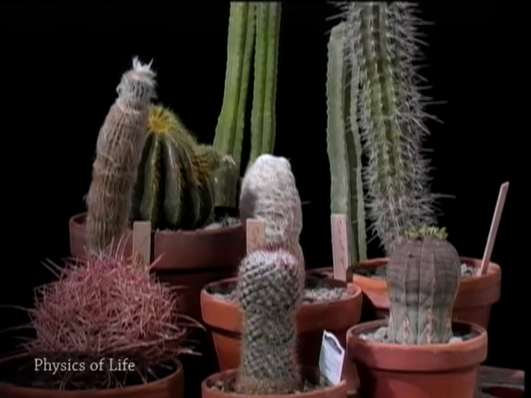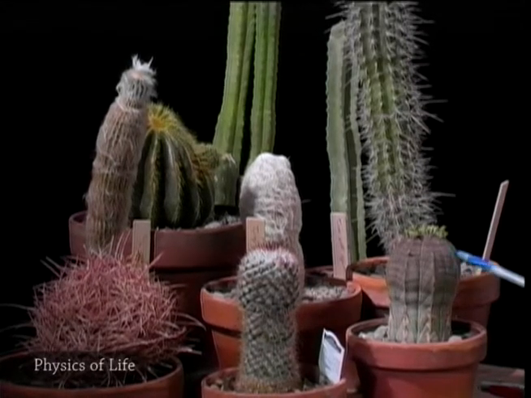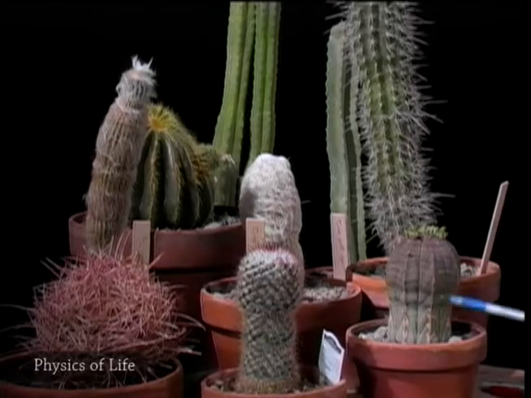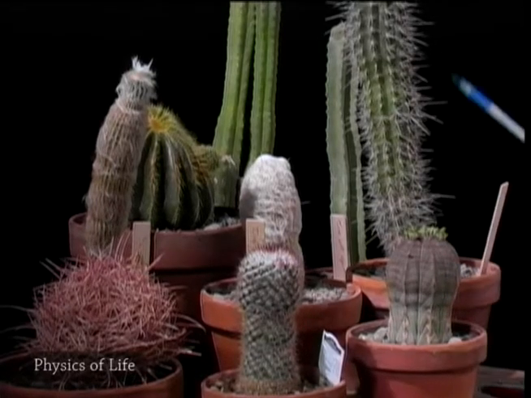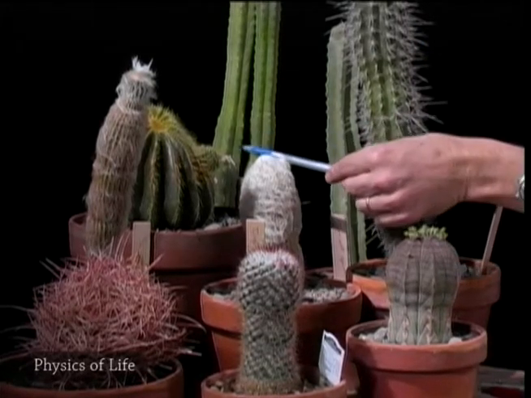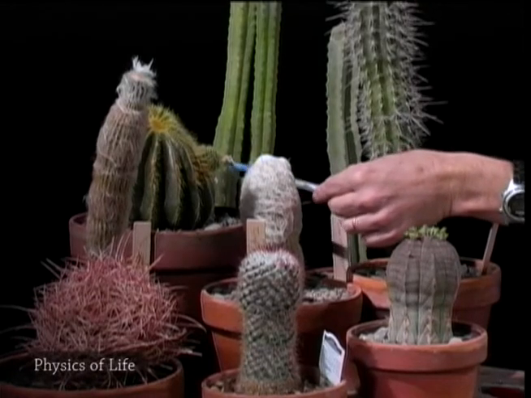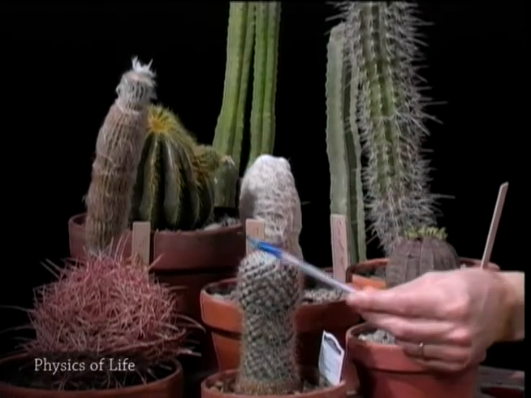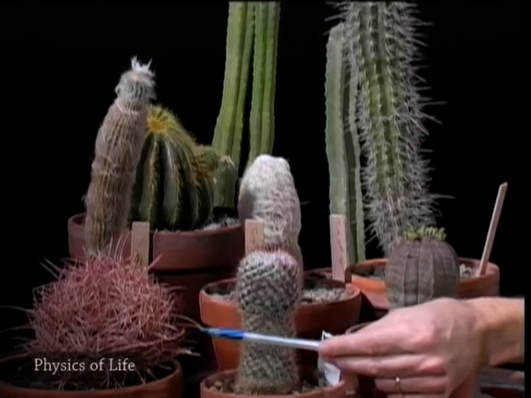For example, if we look over here at this cactus, this is a very smooth shape. It's almost like a little ball. You can see the ball shape if we look over at this cactus right over here. It's somewhat spherical, as well as this cactus right over here.